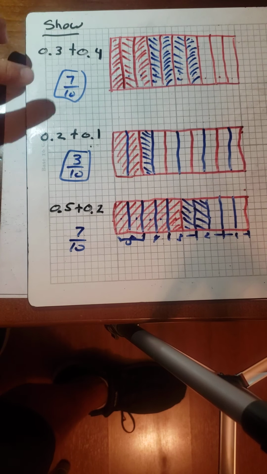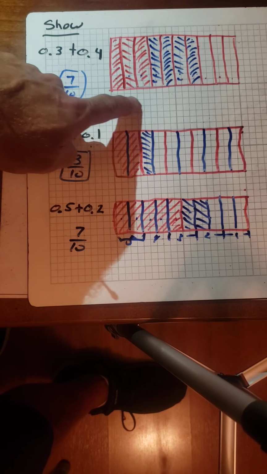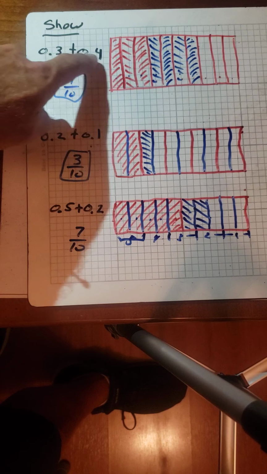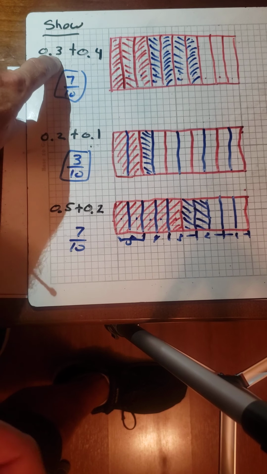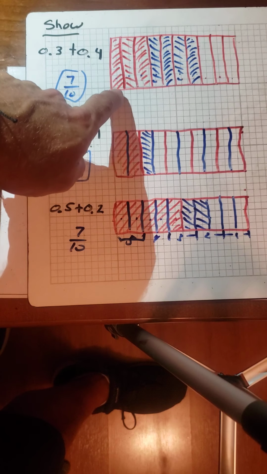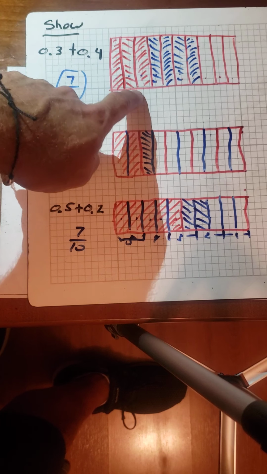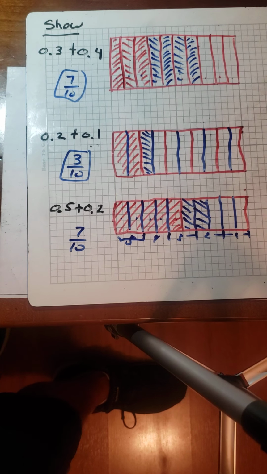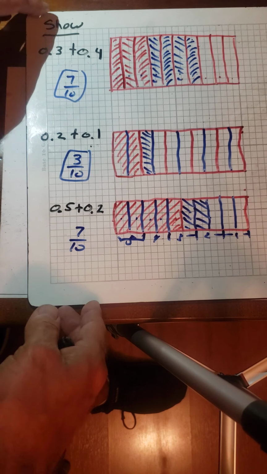And what I do is I take my shape and I break it up into 10 equal pieces, because these are both the same size pieces since they're in that first decimal place. So those are my tenths, and then I colored in 3/10, and I colored in 4/10 for a total of 7/10, just like that.